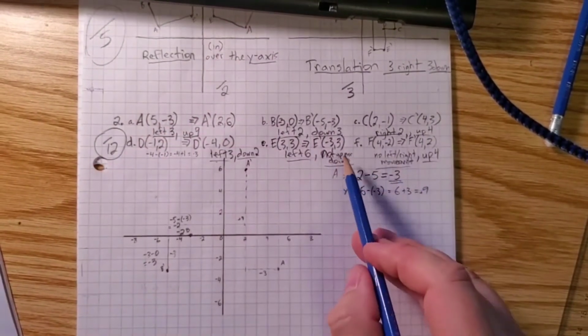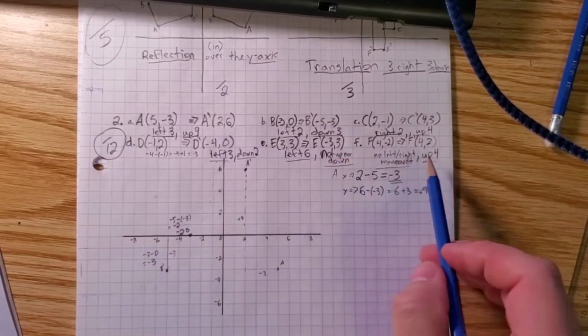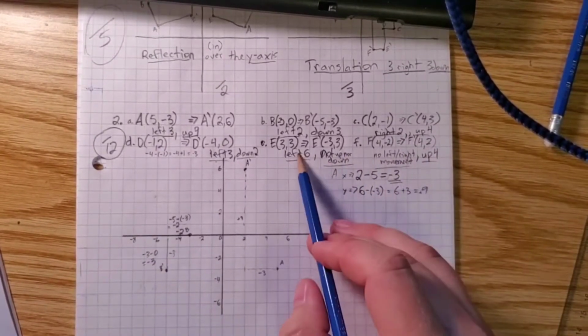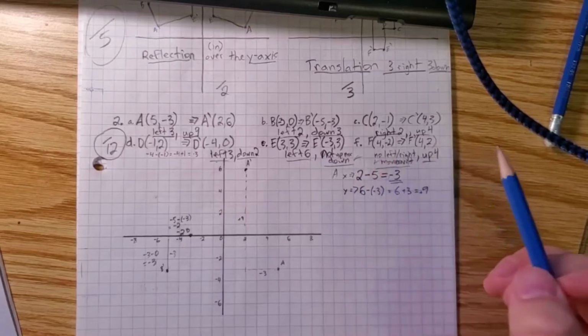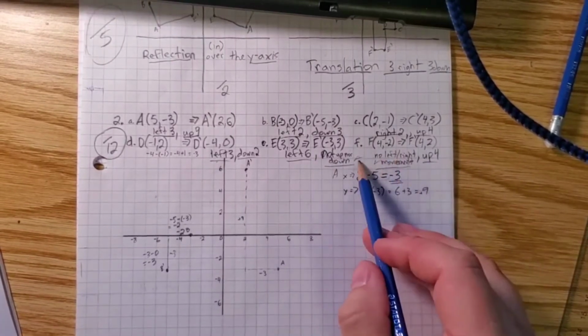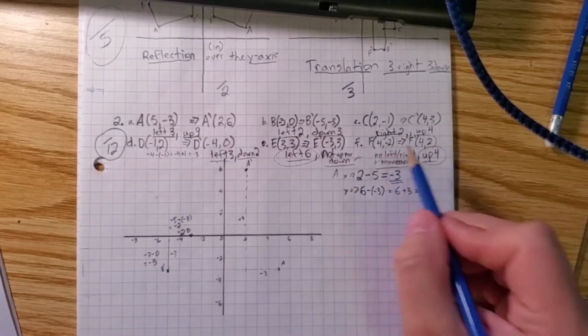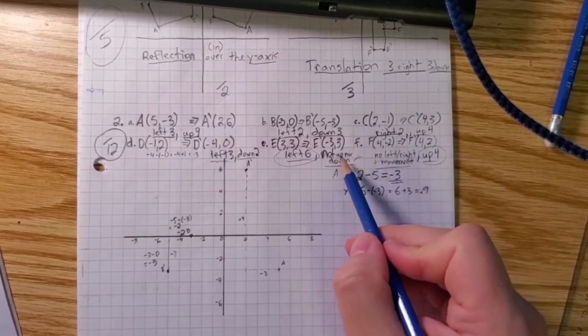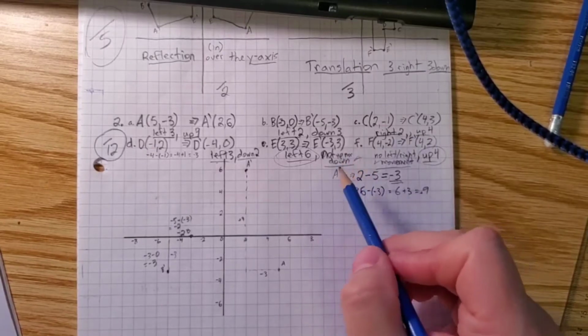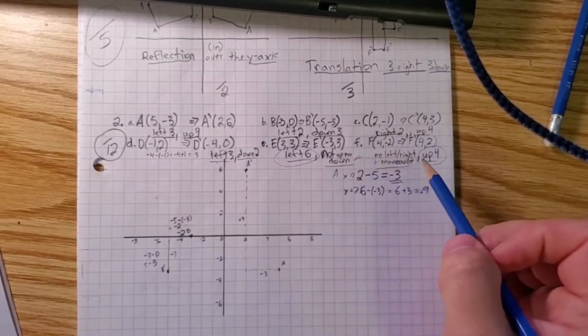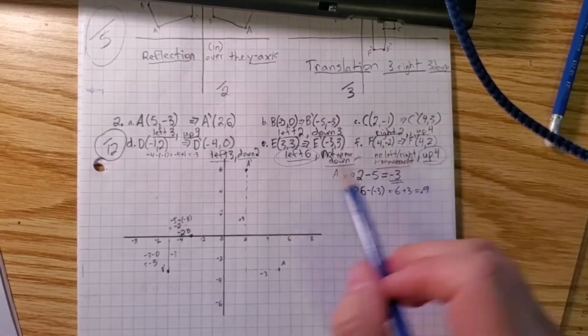Now, if you didn't state the not up nor down, you just said up 4 and left 4, you'd still get the mark for these. It's implied. So it's if you did it or not, as long as you had this left 6 for E and up 4 for F, you are correct. But if you wrote something different than the not up or down, so you said it went up or down any amount, or left or right for question F, it would be wrong.